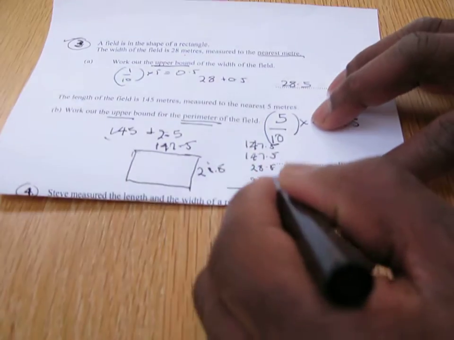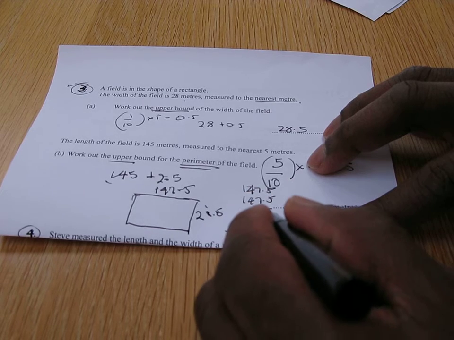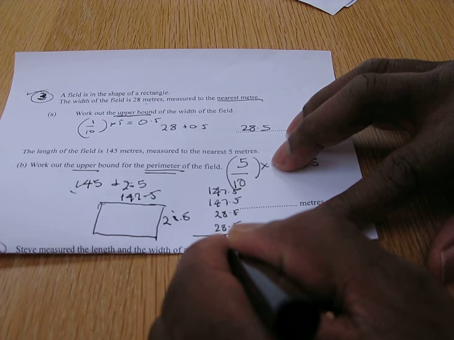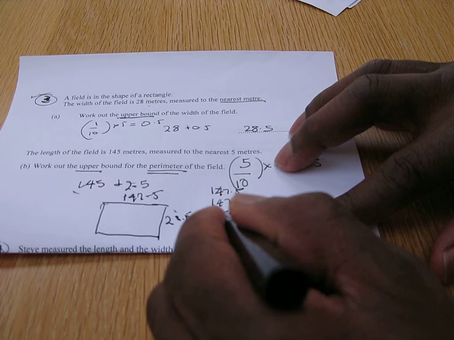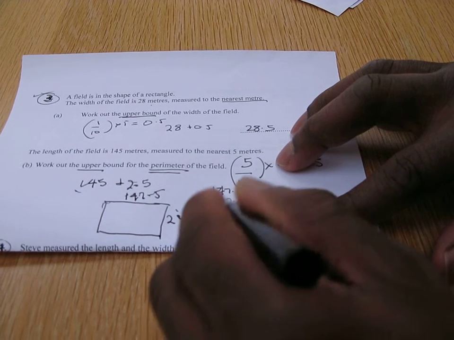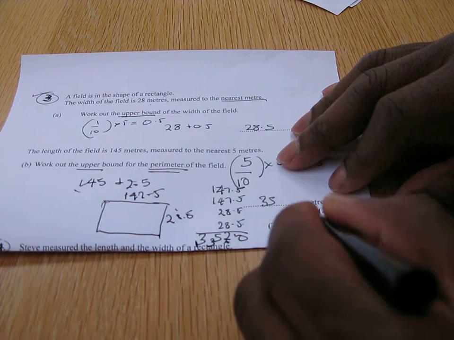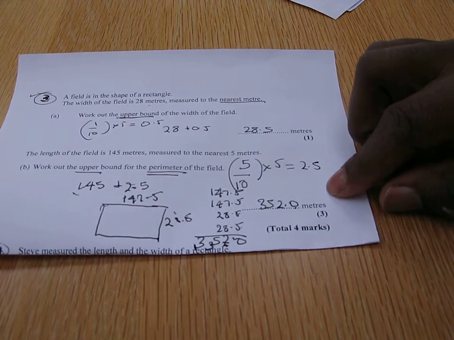When we do that, we get 352, and that is the upper bound.